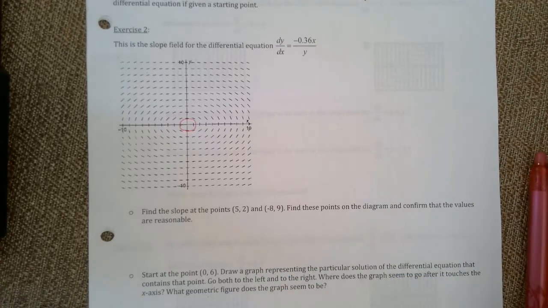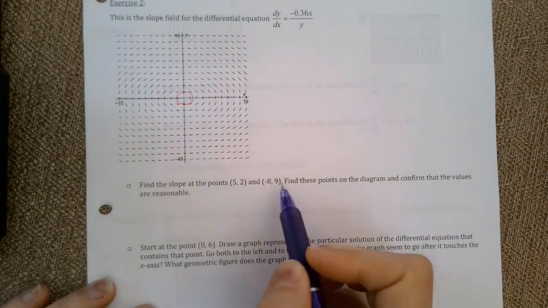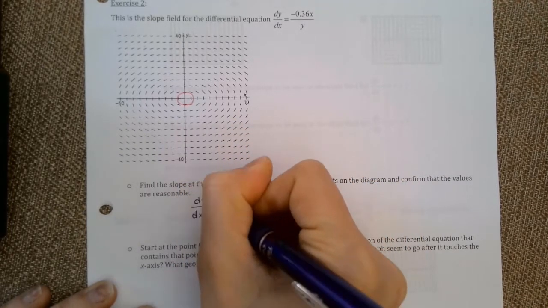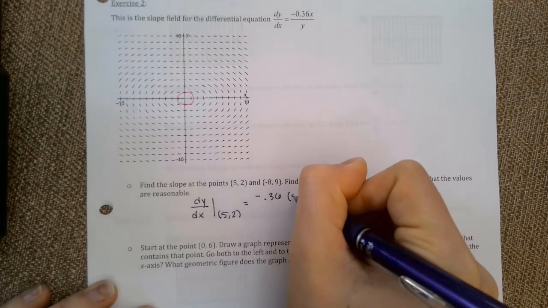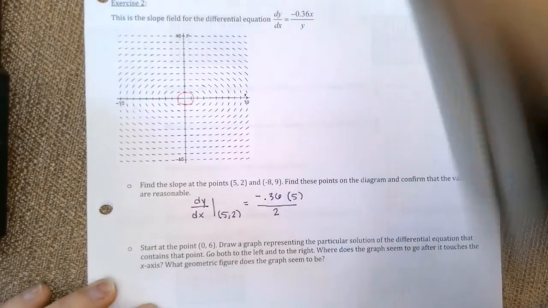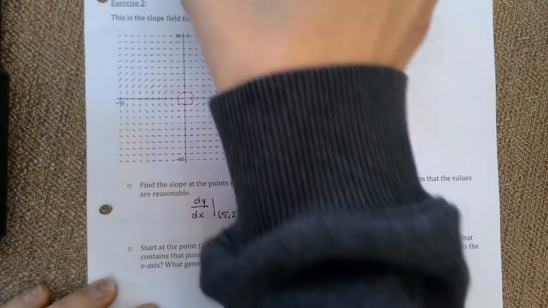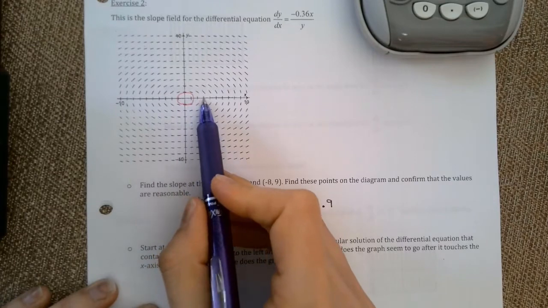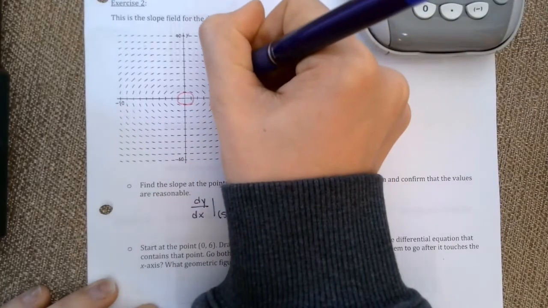But first, let's go through a couple of the questions to see what kind of information we could get from a slope field. So, for example, I can find the slope at these points and then check my answers using the slope field. So if I wanted to find the slope at the point 5, 2, I would get negative 0.36 times 5 over 2, which I will go ahead and put in my calculator. Okay, so negative 0.9, almost negative 1. So let's go over to 1, 2, 3, 4, 5, comma, 1, 2. That sounds about right. Okay, so that's the point we just did there.